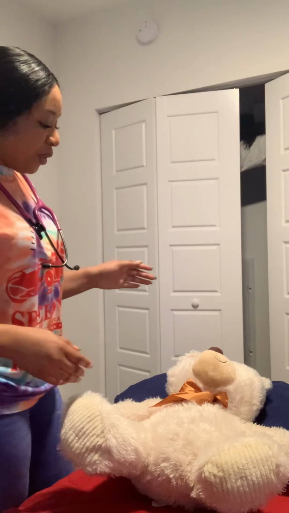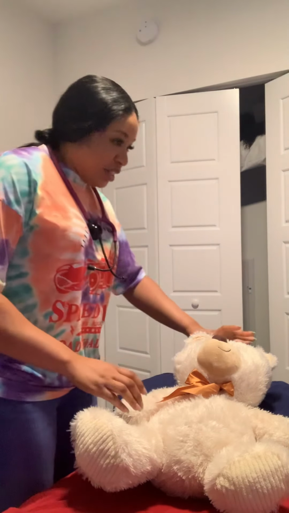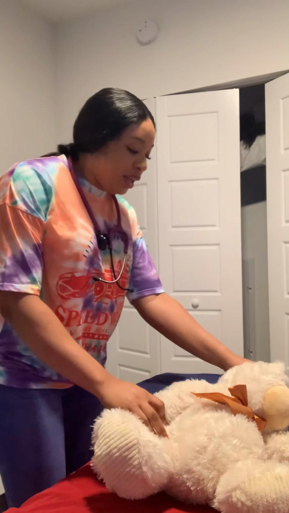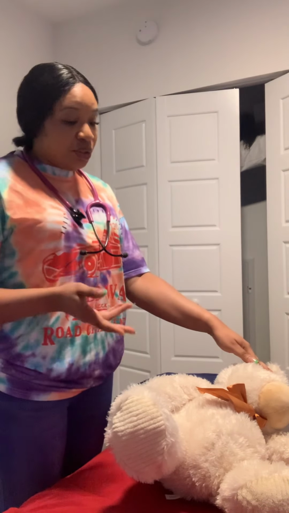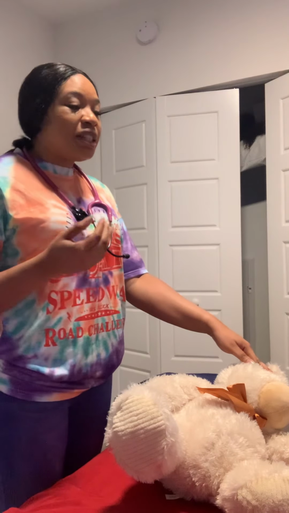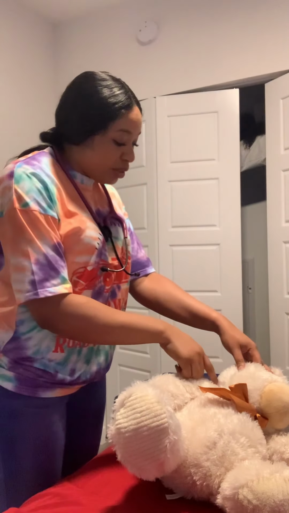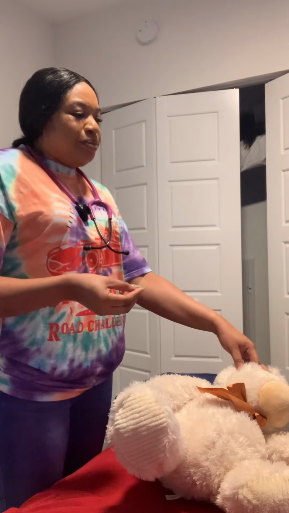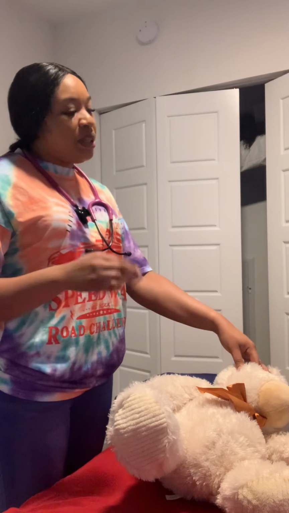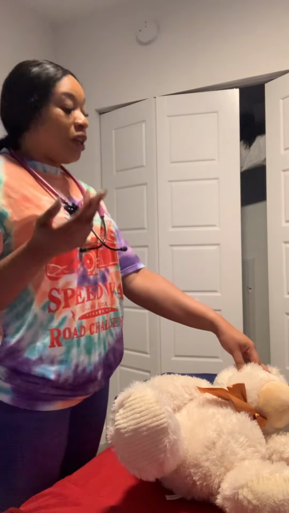First thing I'm going to do is have my patient sit at a 45-degree angle and turn the head to the left. While I do that, I'm going to be looking for the internal jugular vein. This is located between the medial end of the clavicle and the patient's earlobe. Sometimes it's under the medial aspect of the sternocleidomastoid muscle.